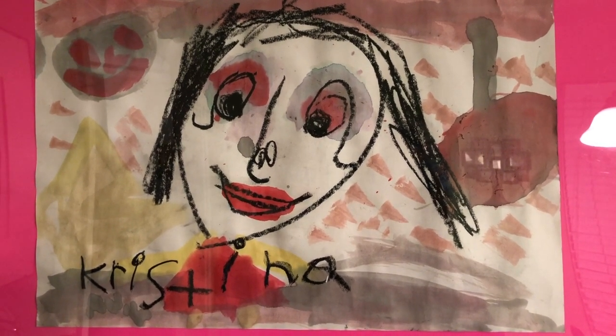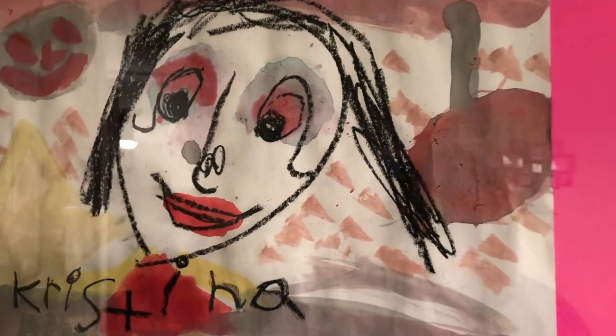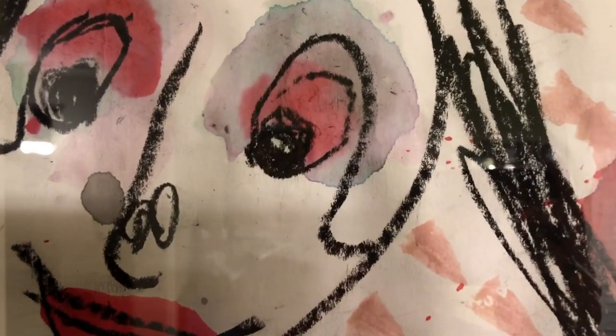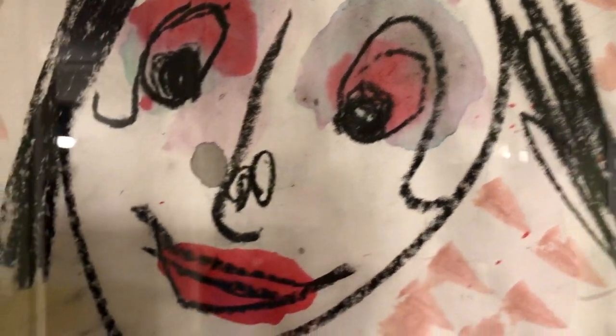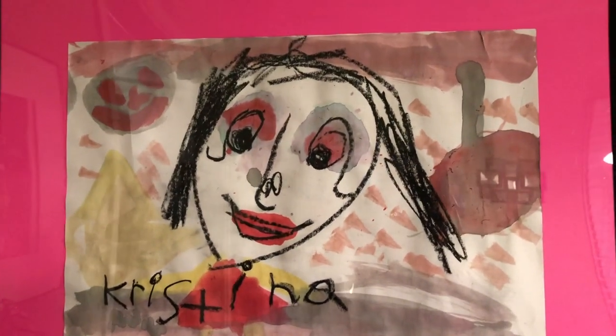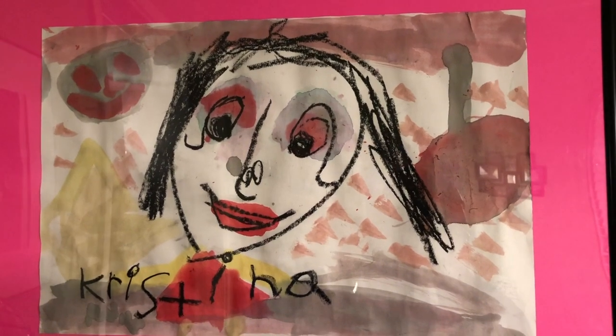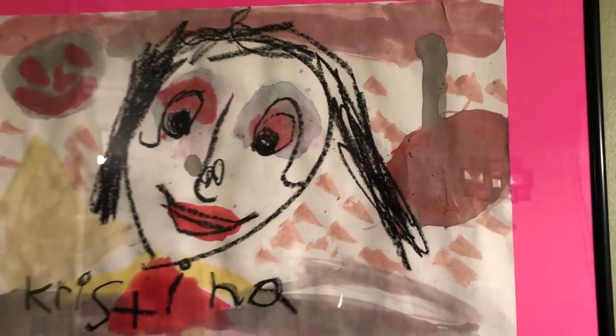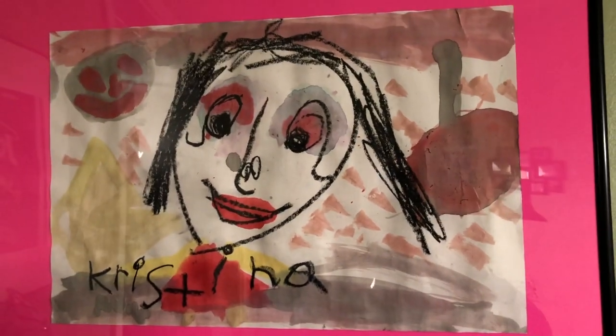Can you see her circles? I think there's a circle right there for the eyes. And for the nostrils, there's some ovals. And look, that looks like a triangle. See the red triangle for my dress? So there are shapes in Christina's painting. Oh, and the sun up there is a circle shape. And there's another circle shape over here. So in her artwork, there's a lot of different shapes.